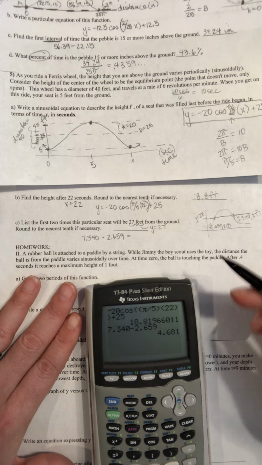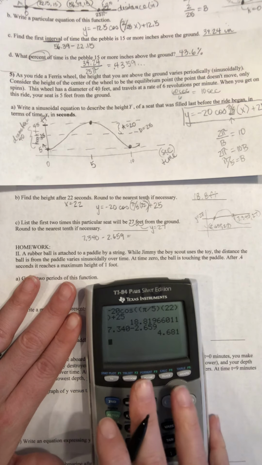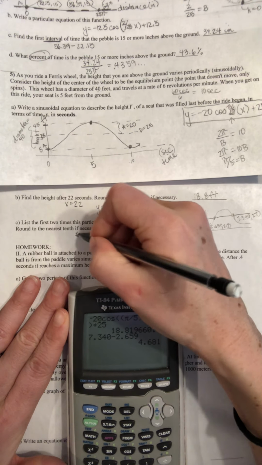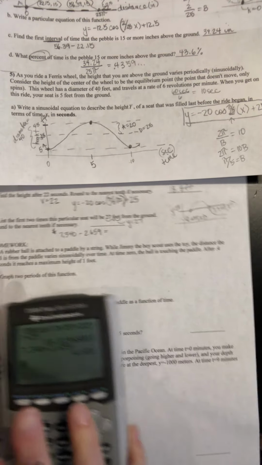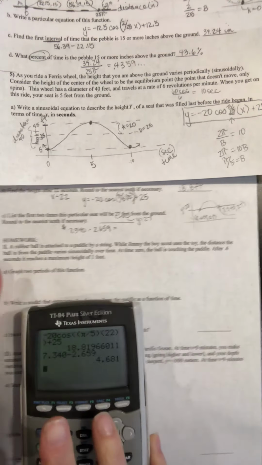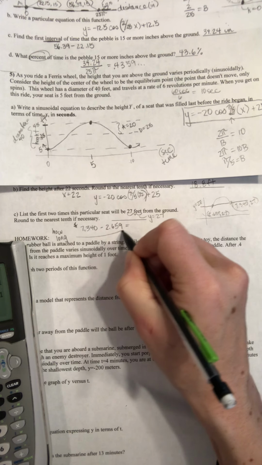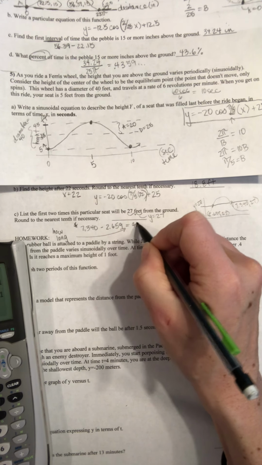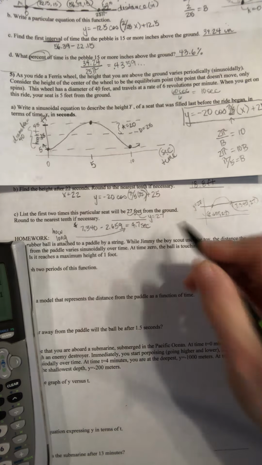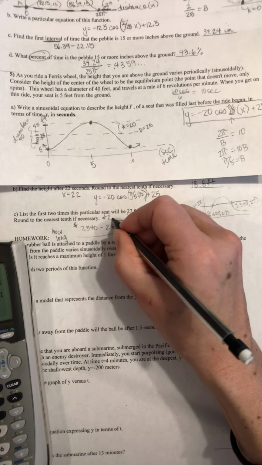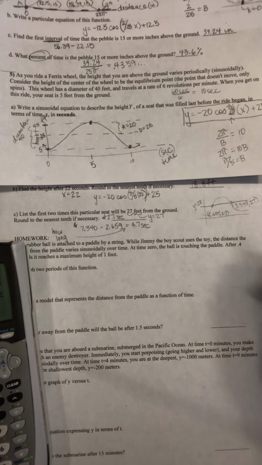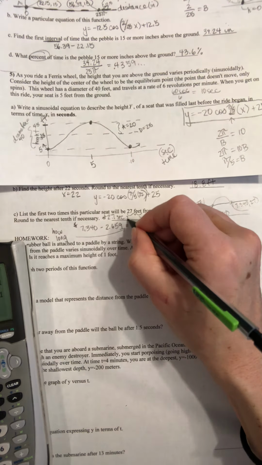So that would be the difference of the 2. Right now I'm just asking the first 2 times, okay? So if I ask you how long, you would do the difference. So how long would be this number, 4.7 seconds. That's how long you're above there. Here I'm just asking for the 2 times, so that would be like 2.7 seconds and 7.3 seconds.